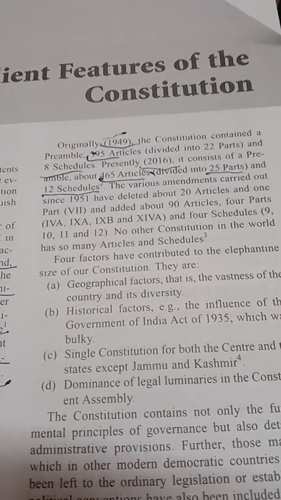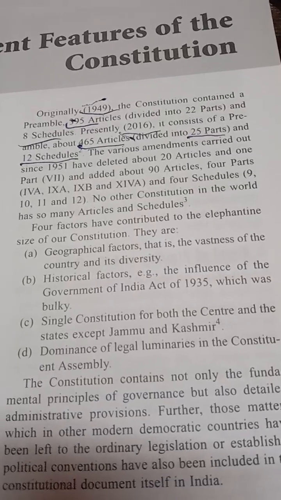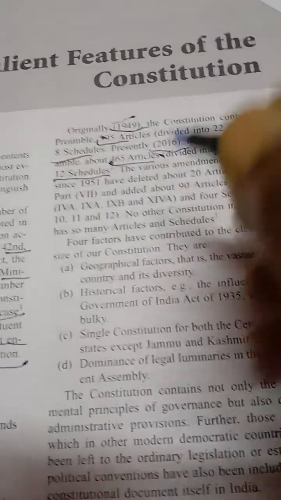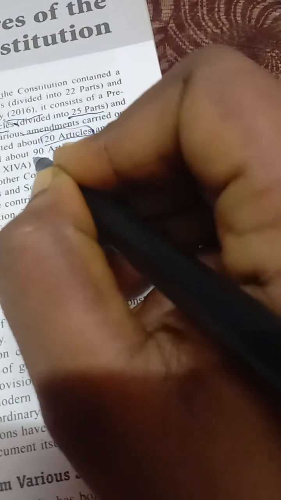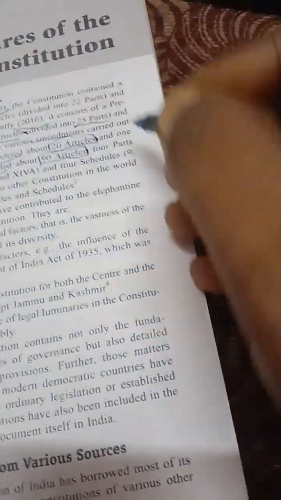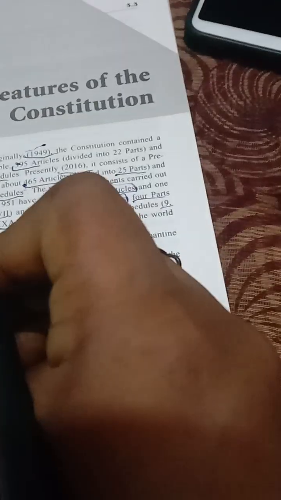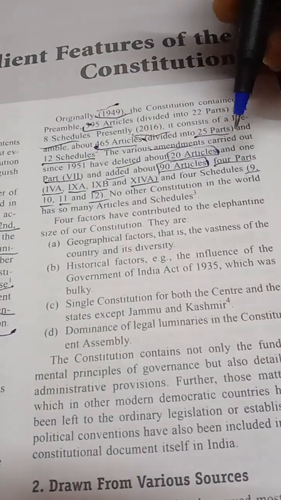The various amendments carried out since 1951 have deleted about 20 articles and one part, Part 7, and added about 90 articles. Four parts are added, that is 4A, 9A, 9B, 14A, and 4 schedules are added: 9th, 10th, 11th and 12th schedule. No other constitution in the world has so many articles and schedules.